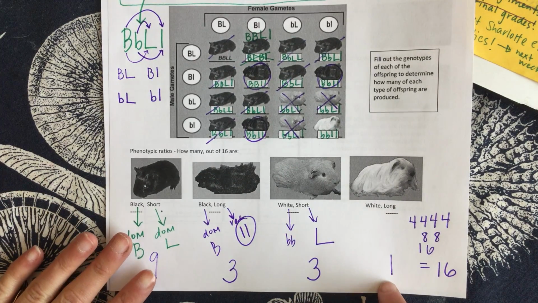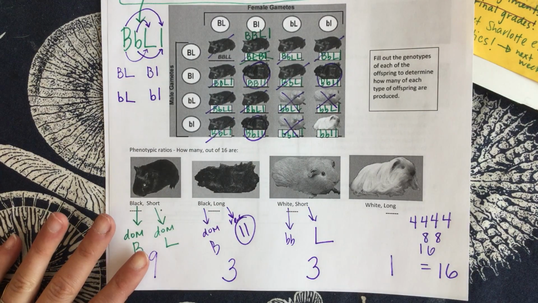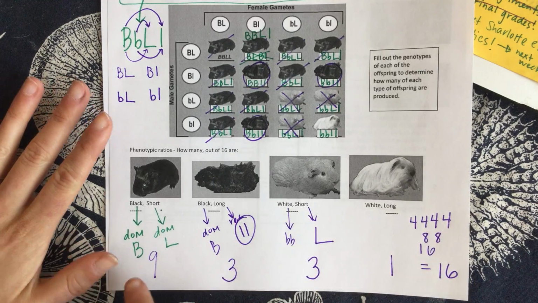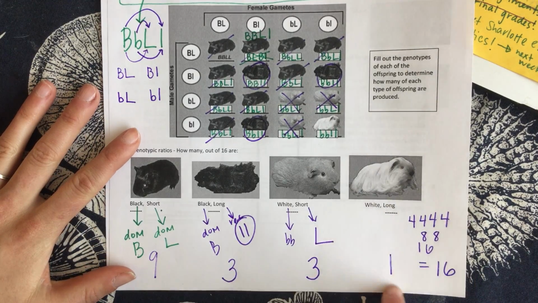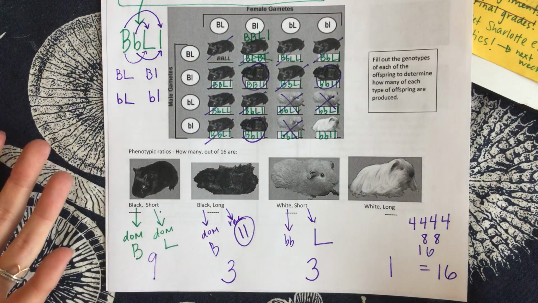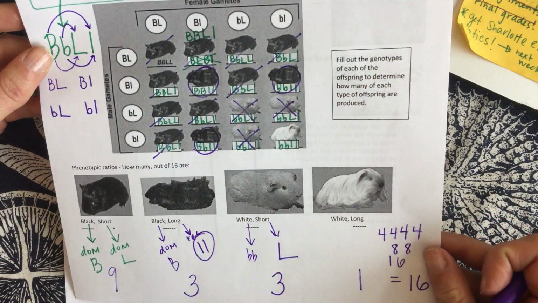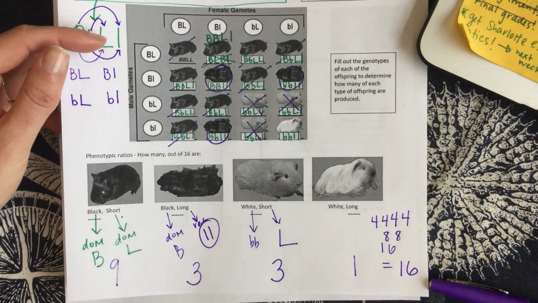You can never get those numbers regardless of the gametes, regardless of the traits. It's really important to double check this part. And if it's not one of these sort of ratio counting options, you know something happened. So that is the end of this example here.